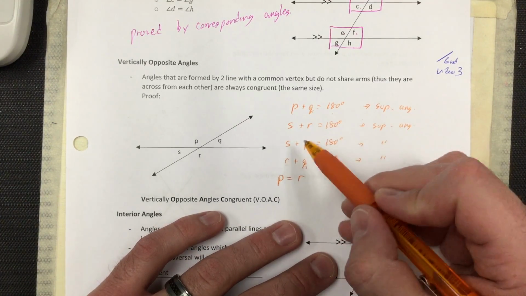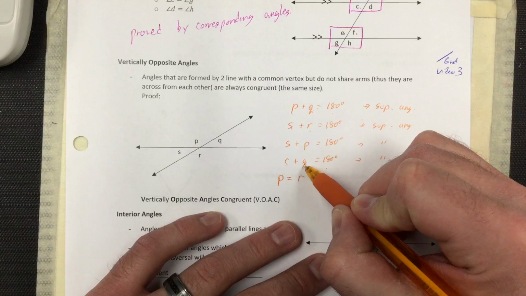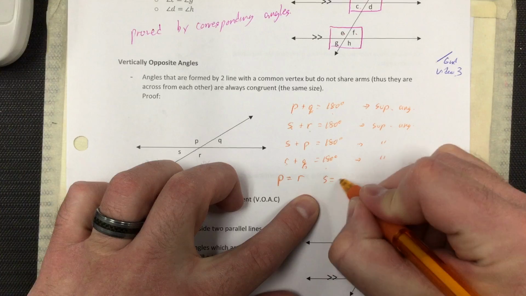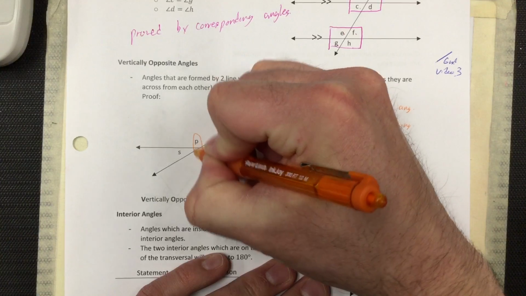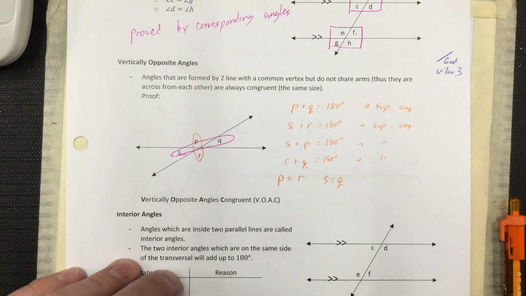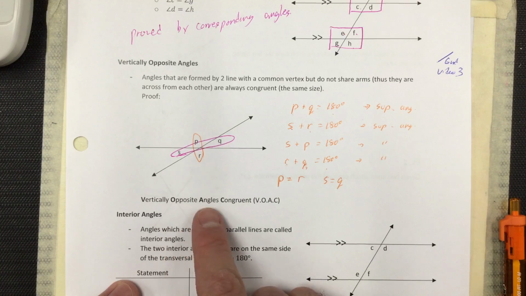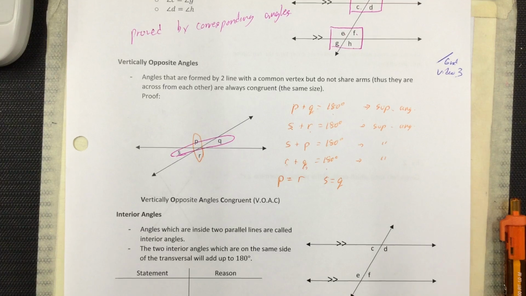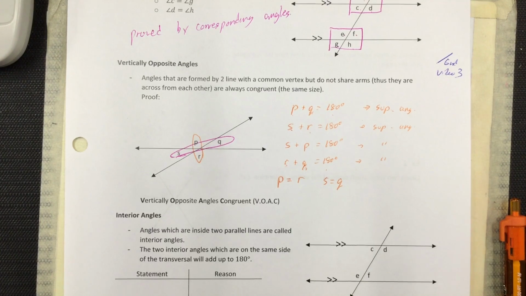In the same way, S plus R equals 180 and R plus Q equals 180. The R has to be the same, so that means that S has to equal Q. So P and R have to be the same angle, and S and Q must be the same angle. They must be equal. We use the term vertically opposite angles are congruent, or VOAC, and we're going to use that in some of our proofs as we move along, just like we use supplementary angles as part of our proof.